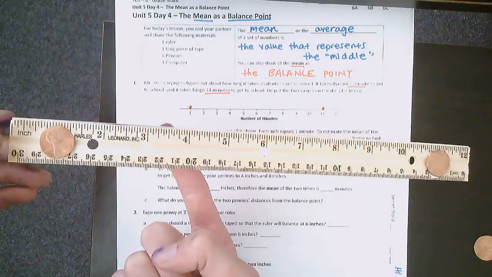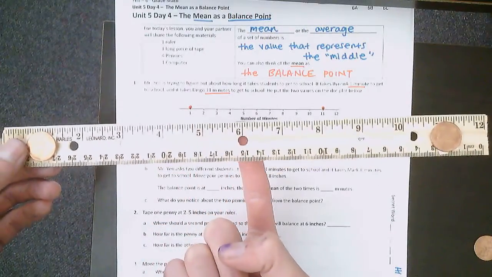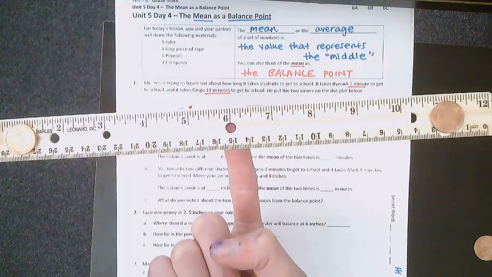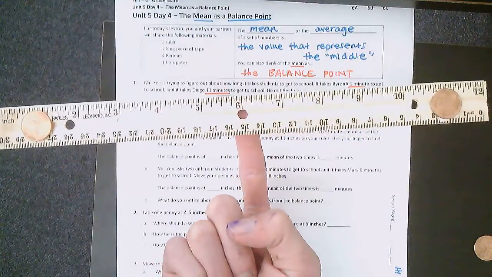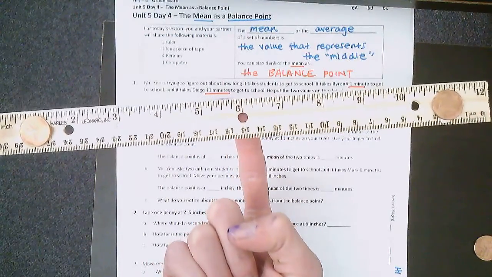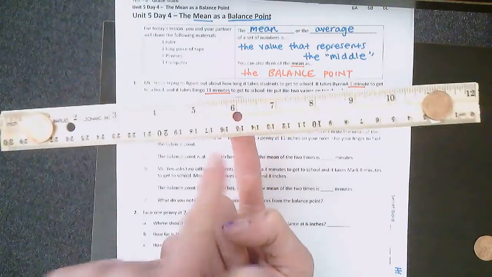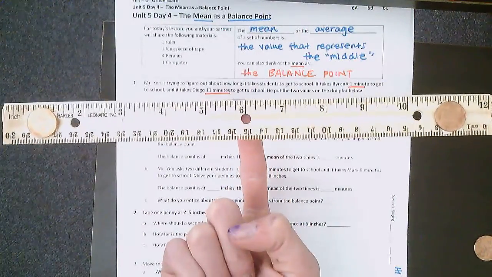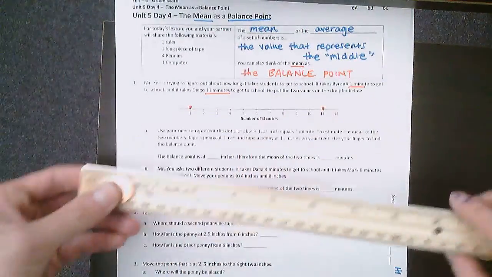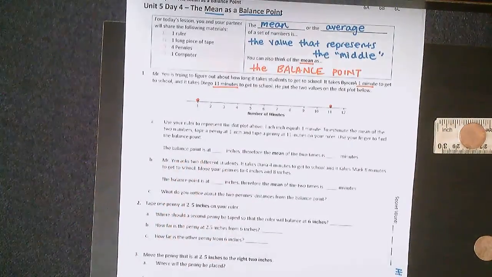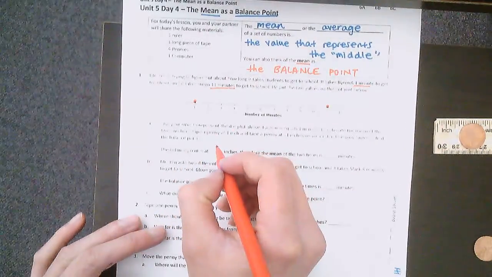If my finger's too far this way, it's going to fall over that way. But if you notice, when my finger's right in the middle, the ruler stays on my finger. It doesn't lean to the left, it doesn't lean to the right. It's perfectly balanced. And notice how my finger is right at 6 inches.